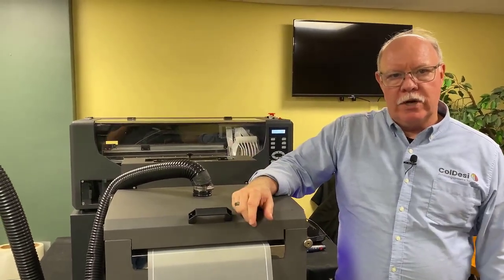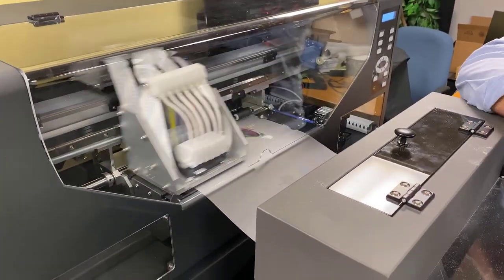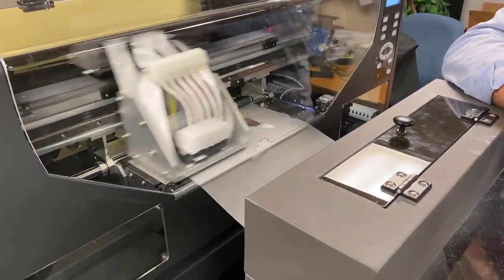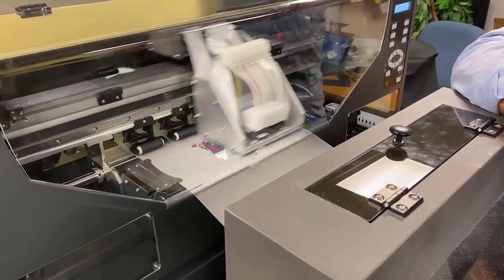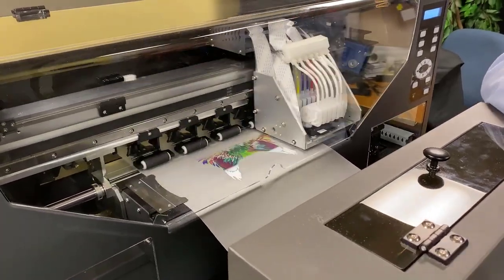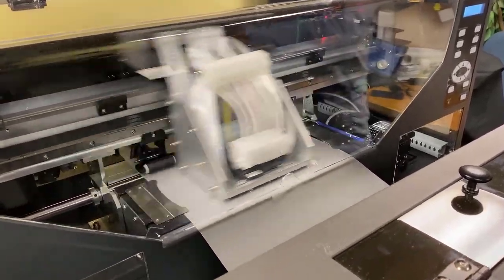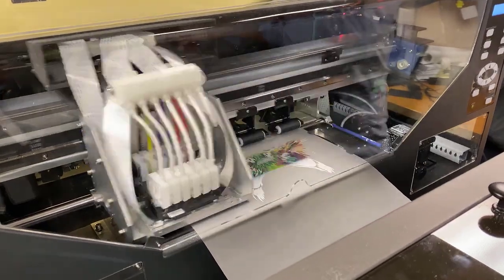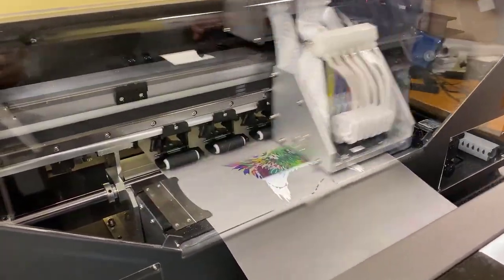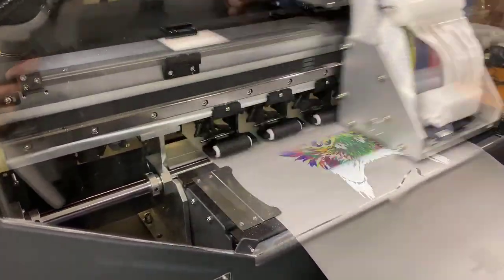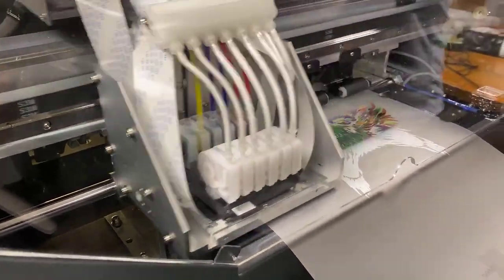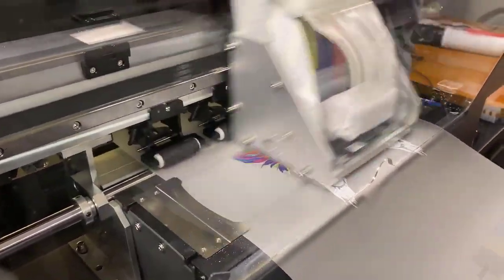So let's get started on it. Let me show you what to do. So we're printing this today on our 12H2, which is our 30 centimeter, roughly 12-inch version of our DTF printer. And like I said, we queued up 10 of these. It's about 12 feet worth of prints for these 10 designs.